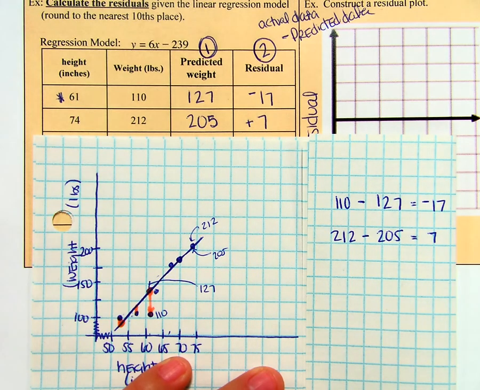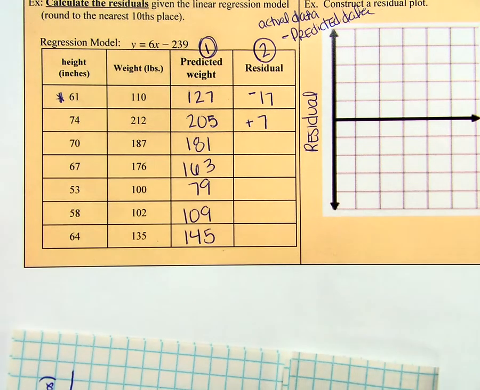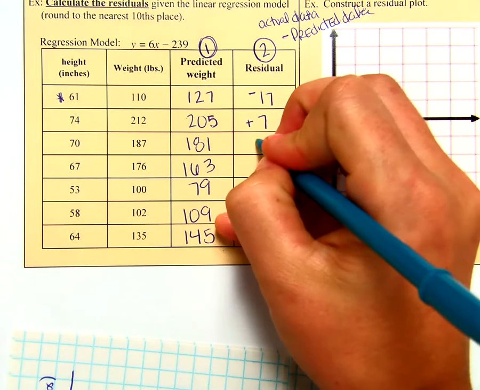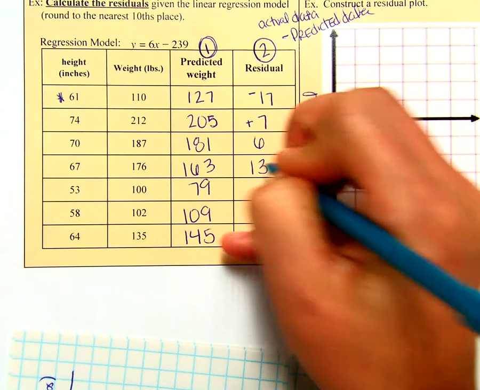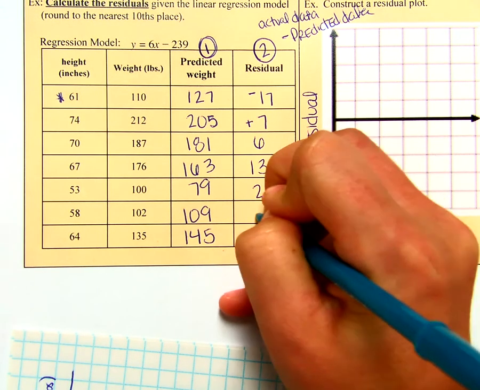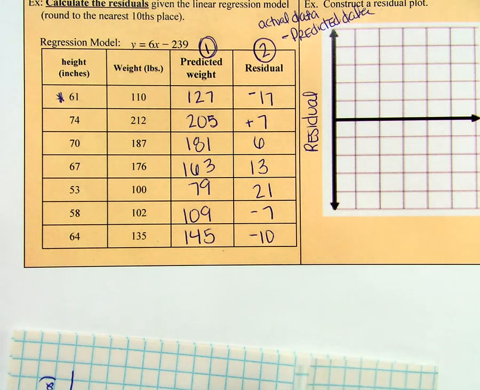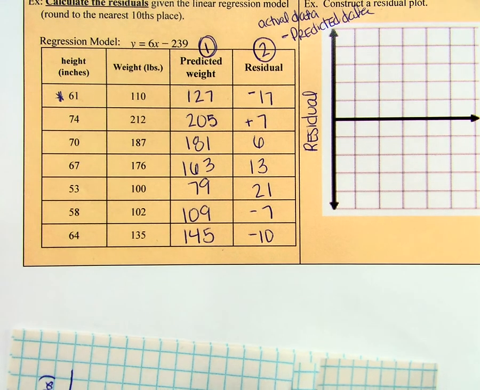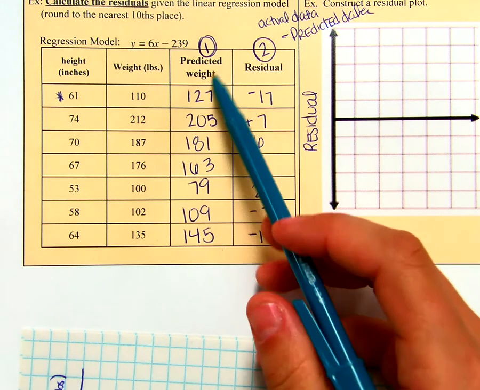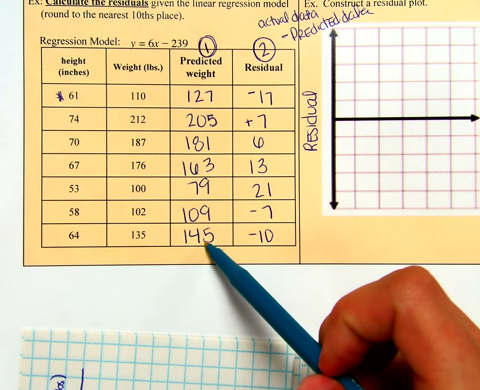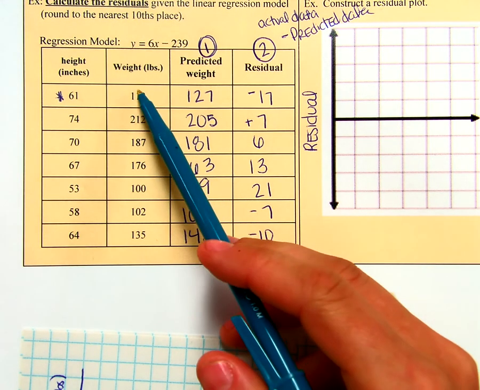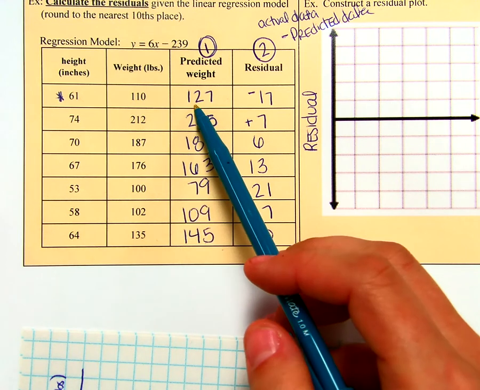Okay, I'm going to go ahead and fill out the rest of these with my data. So 6, 13, 21, negative 7, and negative 10. Okay. So again, the first thing we did is we found the predicted weight, then we subtracted the predicted weight from the actual data point to get the residual.